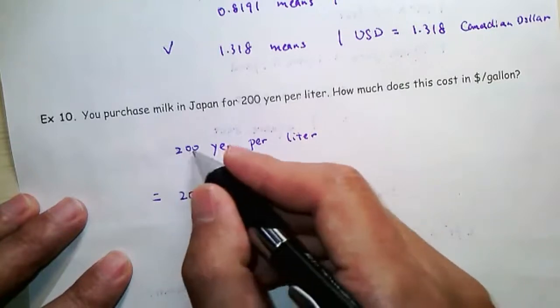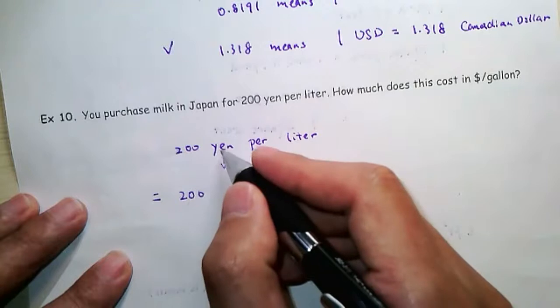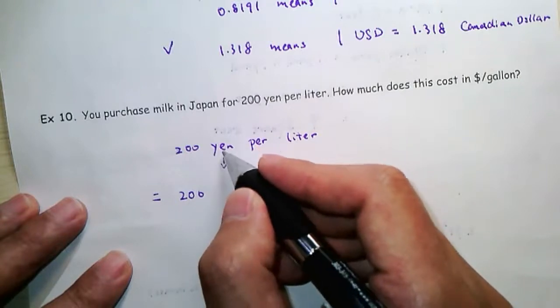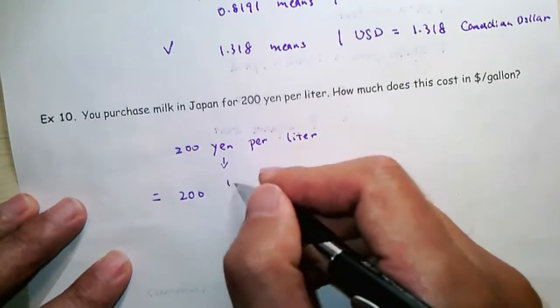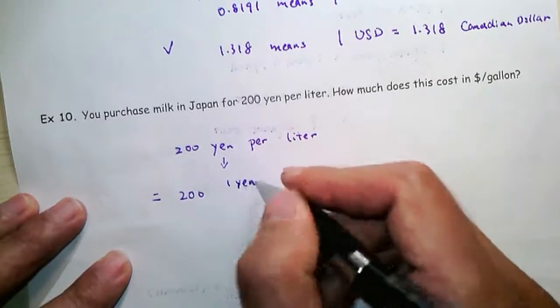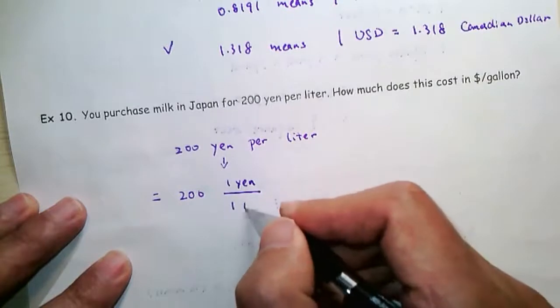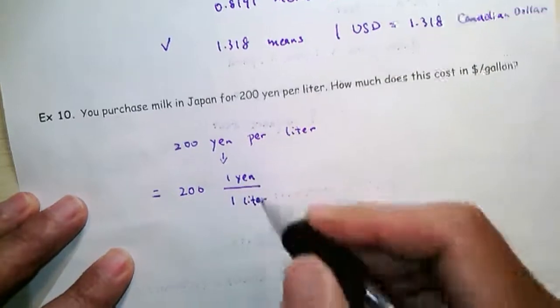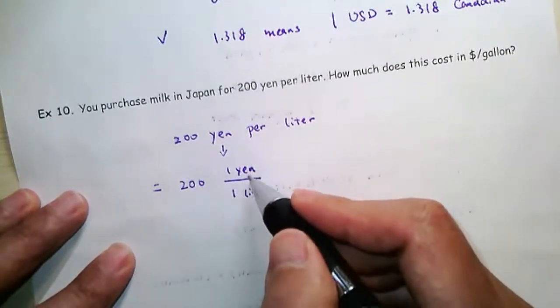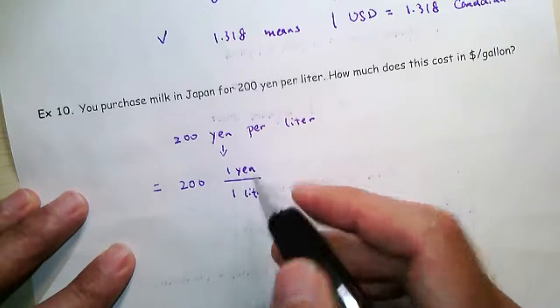So let's keep the 200 as it is. This is 1 yuan. Rewrite everything in terms of fractions. This is 1 liter, okay? Then you can convert 1 yuan into US dollars.